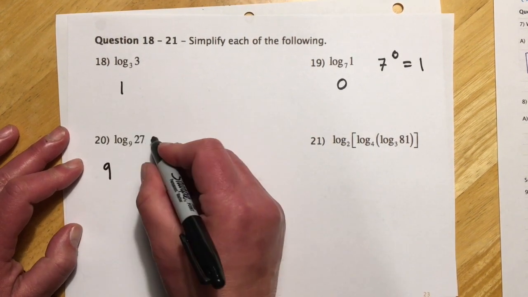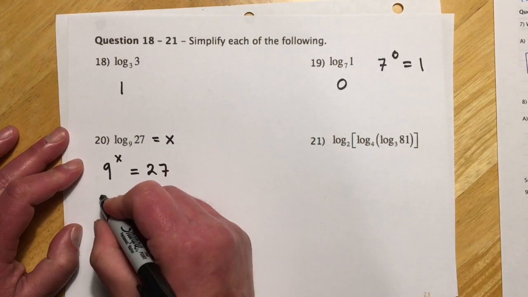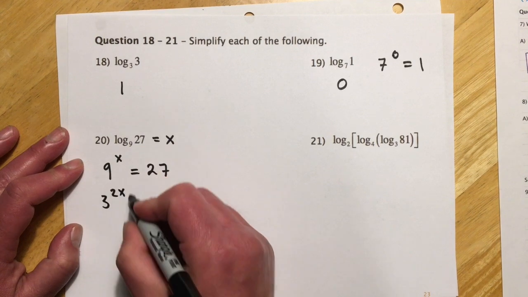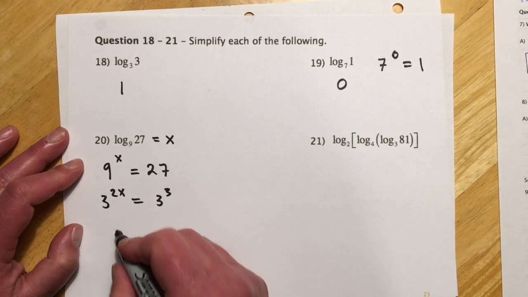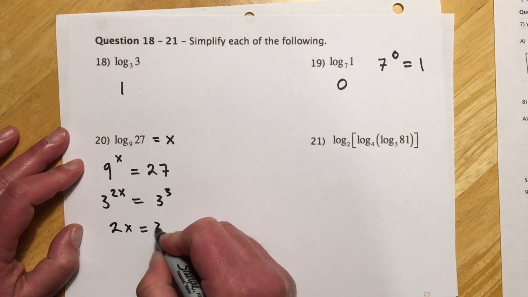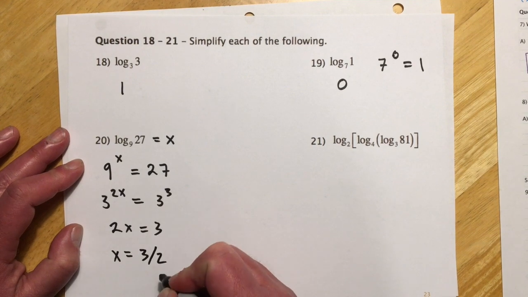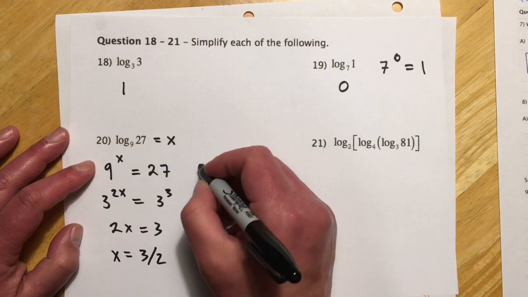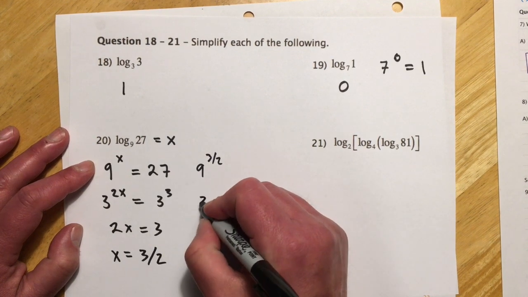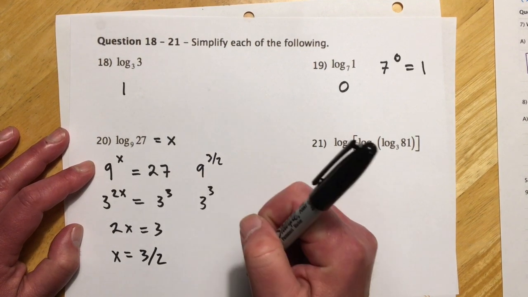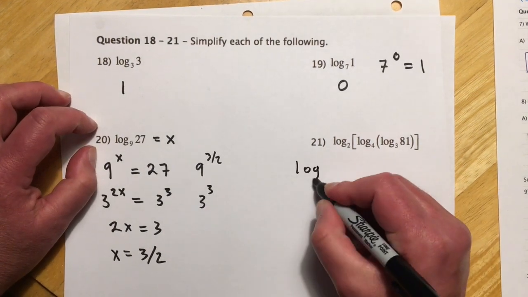So 9, we'll invent an x, to the x equals 27. So 3 squared is how I'll do the 9, and then 3 cubed is how I'll write up the 27. So 2x equals 3, and x equals 3/2. If we go back, it makes sense, because 9 to the 3/2 would be square root of 9 is 3, cubed, and there's our 27.